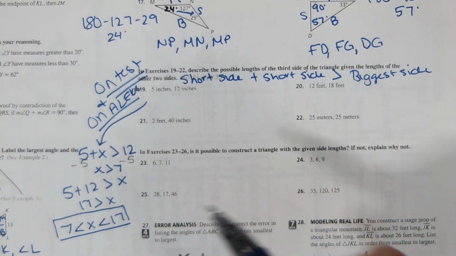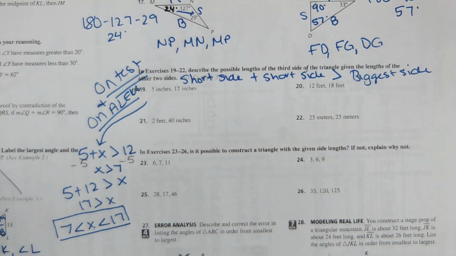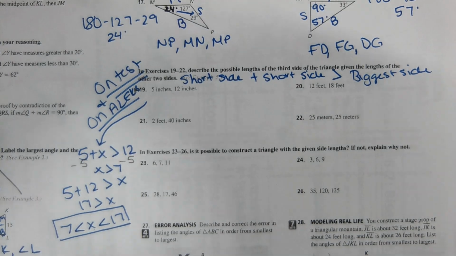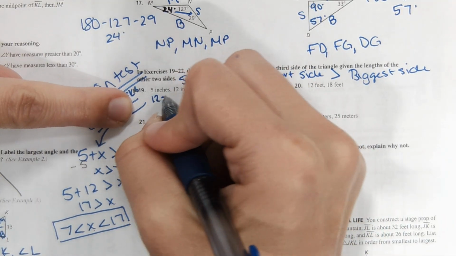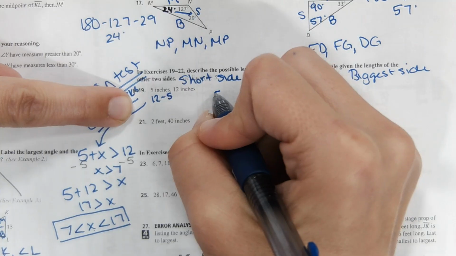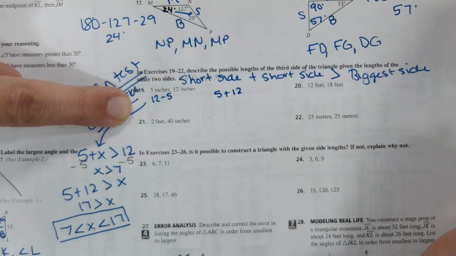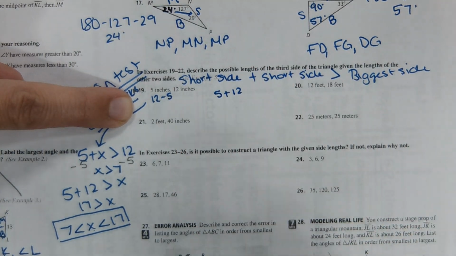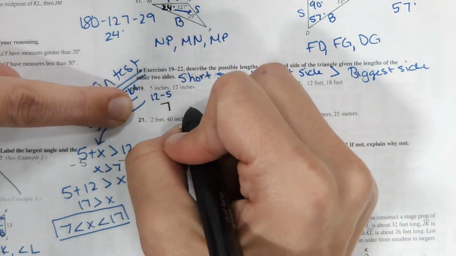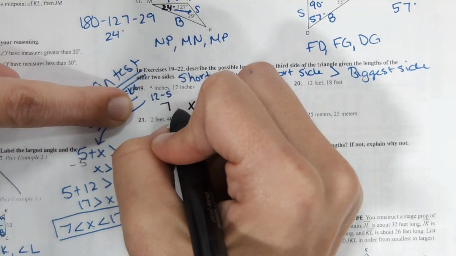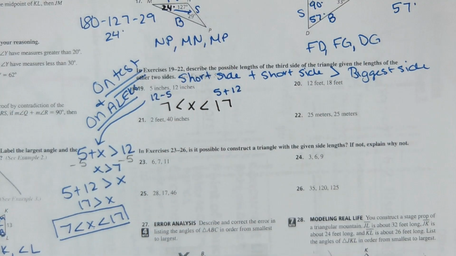And that's our actual answer. However, that takes a lot of thought and processing and really thinking about the concept. An easier way to do it is to just subtract these two numbers, 12 minus 5, and add them, 5 plus 12. And then you'll get 7 and 17, and then x has to be less than 17 and greater than 7. So it could be 7.1 as long as it's greater than 7.